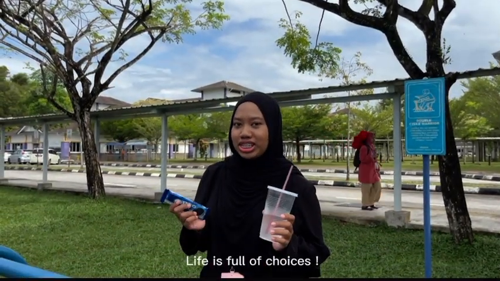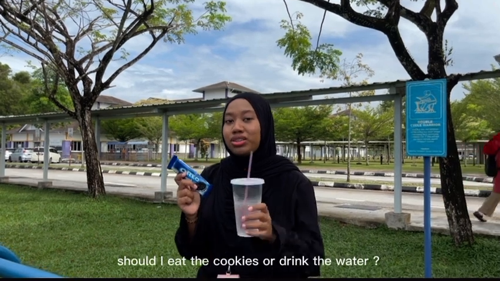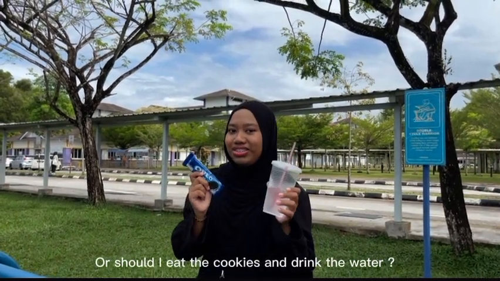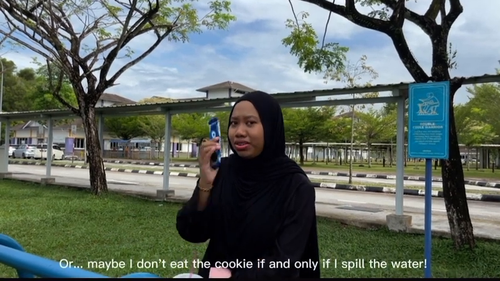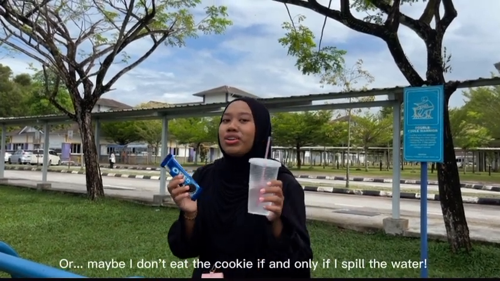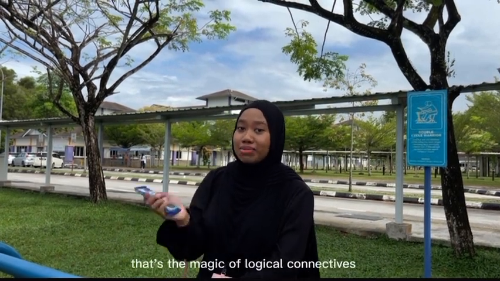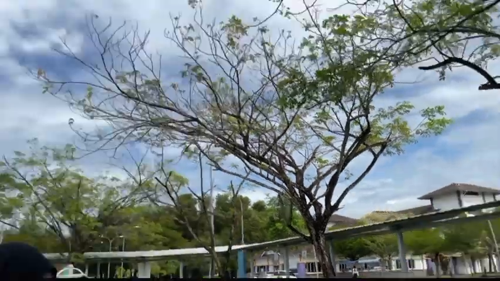Life is full of choices. Should I eat the cookies or drink the water? Or should I eat the cookies and drink the water? Or maybe I don't eat the cookies even if I spill the water. Sounds confusing. That's the magic of logical connectives.